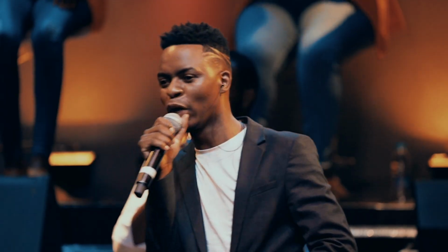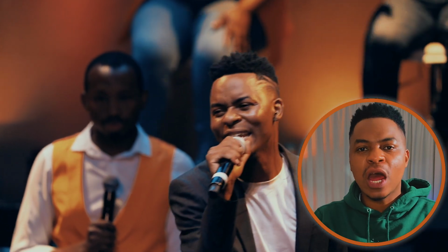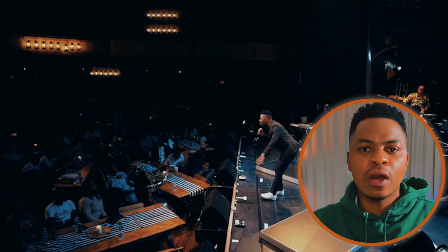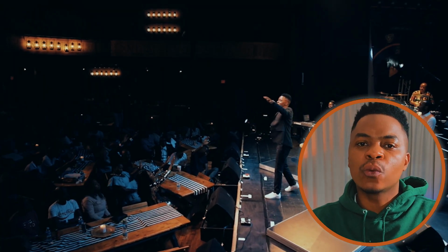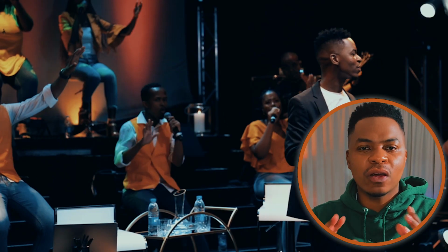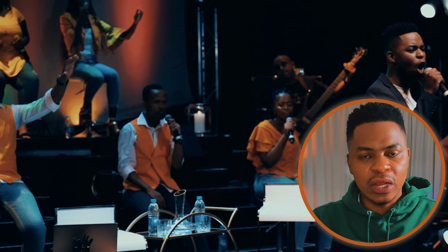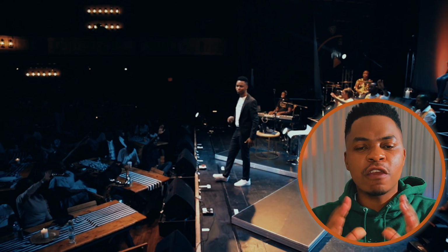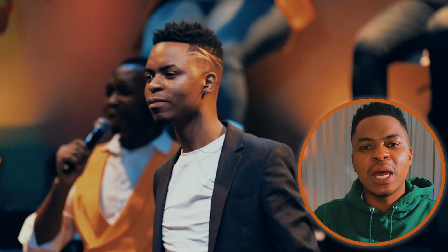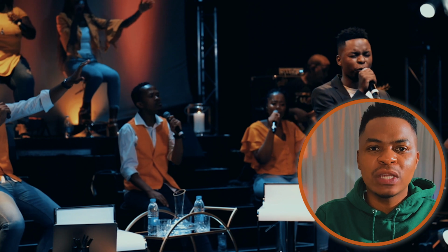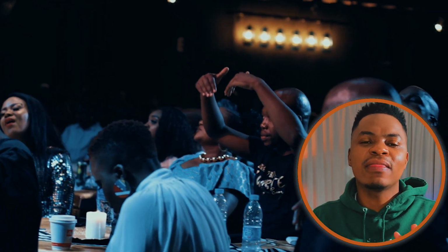Ufanelwe. Ufanelwe is a song that when I wrote, I just wanted to write a very simple song that people can just join in and worship without overthinking and without thinking about too many lyrics. And on this song, I used a very simple method of writing. In terms of arrangements, it's just the A section and the B section.